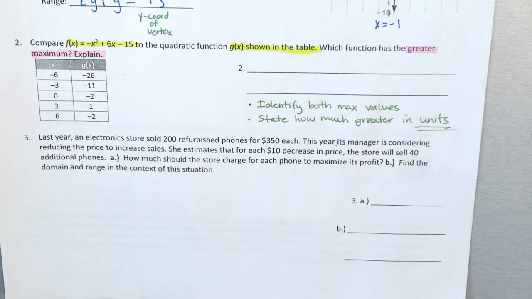So this is exactly how we practiced it in our notes. That's how we went over it on our homework. So those are going to be the 2 things I'm looking for.